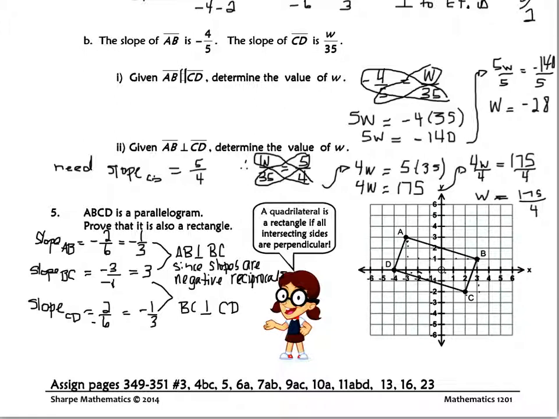I don't have enough room to write that out again. And then the last line segment, the slope of AD, from D to A is up 3 over 1, or just a slope of 3. So that means these are opposite reciprocals. Therefore, CD is perpendicular to AD.